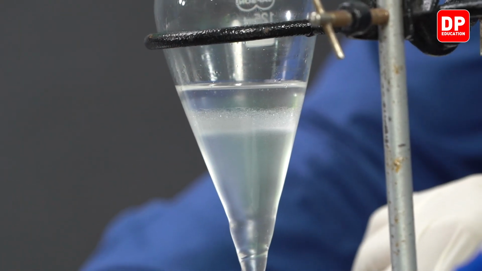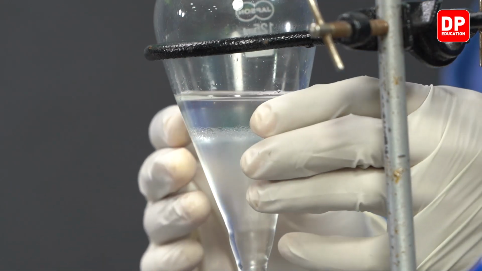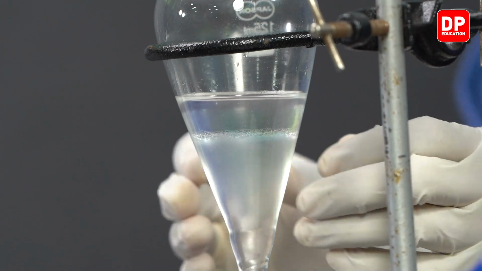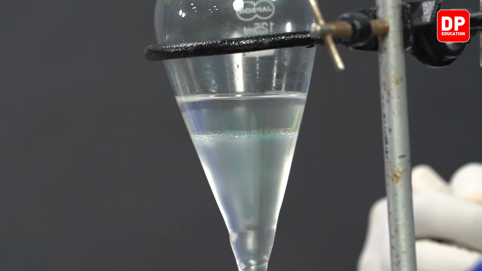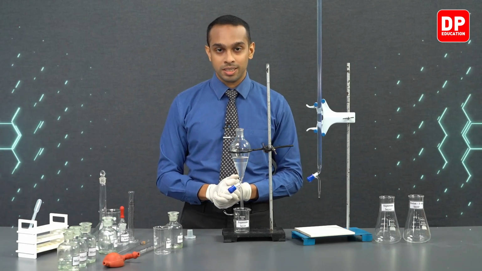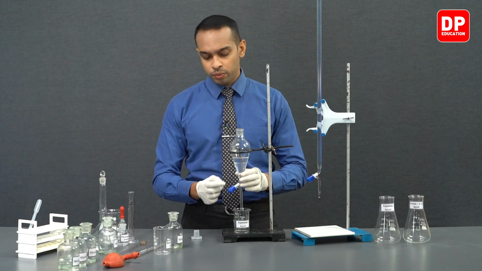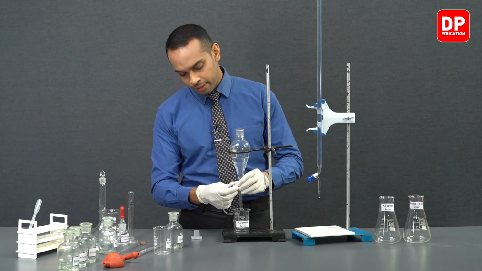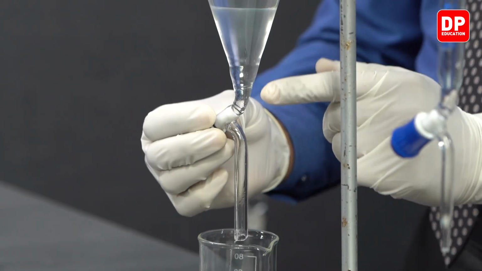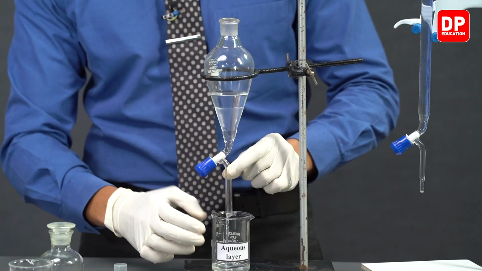As we transferred our second mixture to the separatory funnel, we saw that the two layers were mixing up again, so we will allow it to settle for a while. After allowing it to settle for a while, we will separate the two layers. Now students, we have allowed the two layers to settle for a while, so we can now open the stopcock here and remove the bottom layer, which is the water layer or the aqueous layer of the mixture, into this beaker.